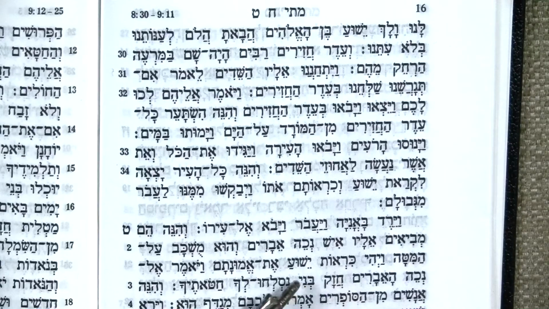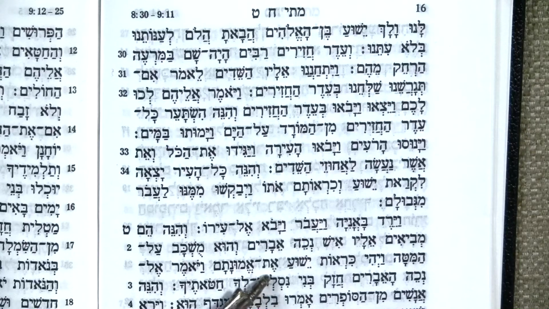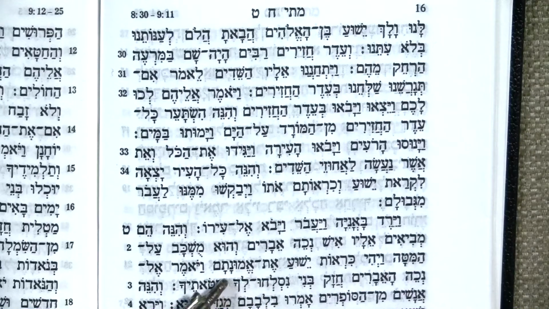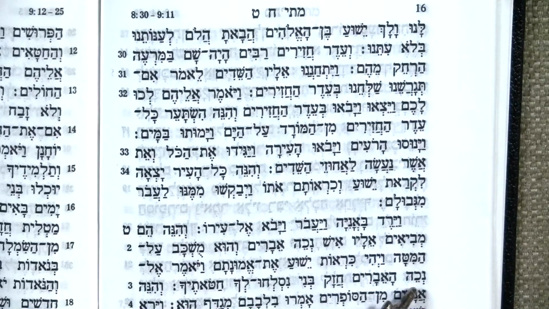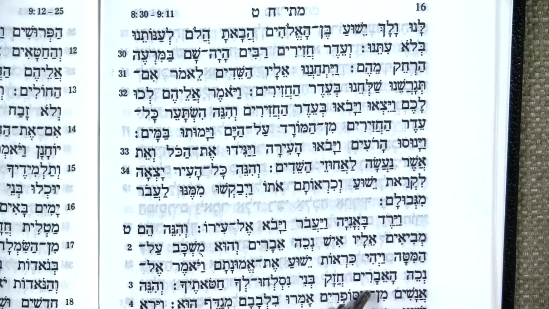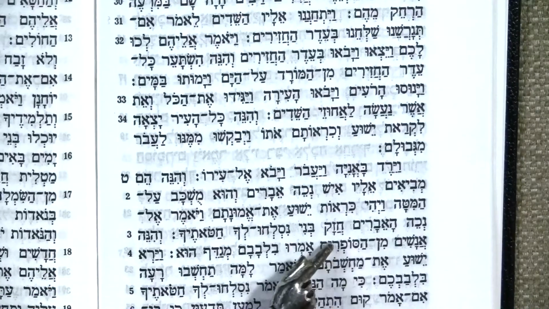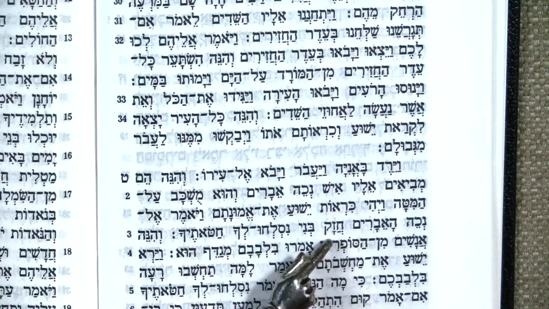So when he saw Yeshua, so when Yeshua saw, that's how Hebrew grammar works, as you're probably aware. Generally speaking, you have the verb first, then you have the subject, the one seeing. Et, when he saw, indicating what they saw. Emunatam, their emunah, their faith. Vayomer, verb there is amal, to say. Vayomer, and he said, el, to neche, ha'evarim, the paralytic.